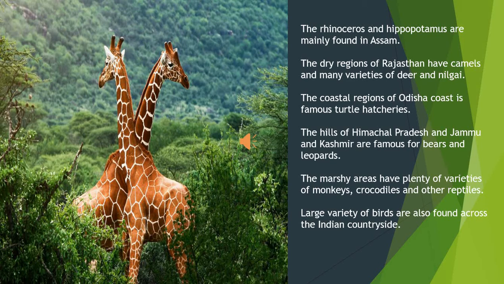The hills of Himachal Pradesh and Jammu and Kashmir are famous for bears and leopards. The marshy areas have plenty of varieties of monkeys, crocodile and other reptiles. Large variety of birds are also found across the Indian countryside.